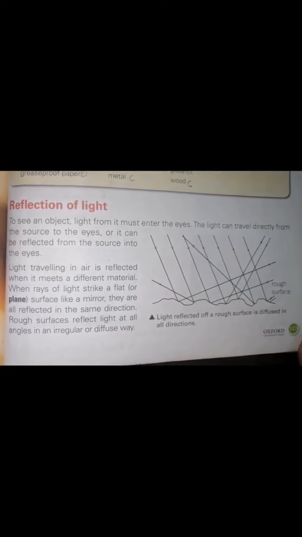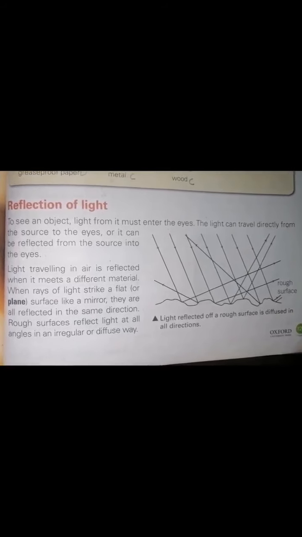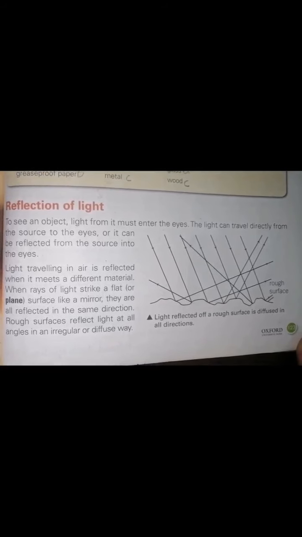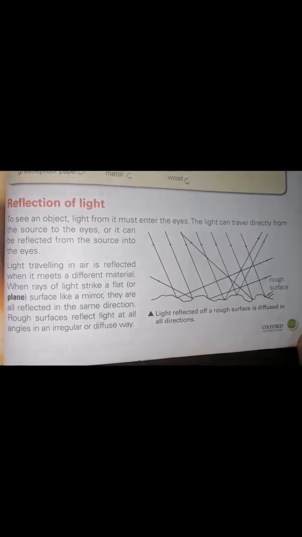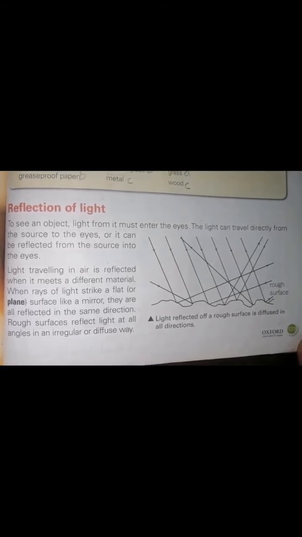Today we have to discuss the topic reflection of light. An object can only be seen if light from it enters the eye. Light can directly enter from the source to the eye, or it can be reflected from the source into the eyes. But whenever light falls on a different material, it bounces back in the air.